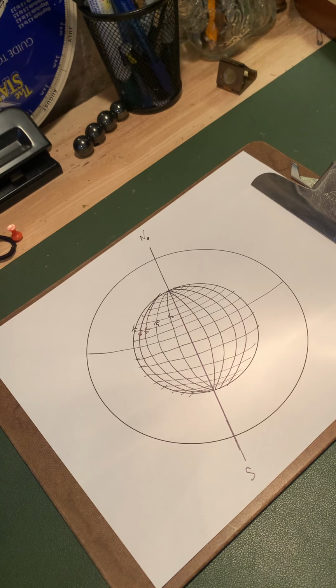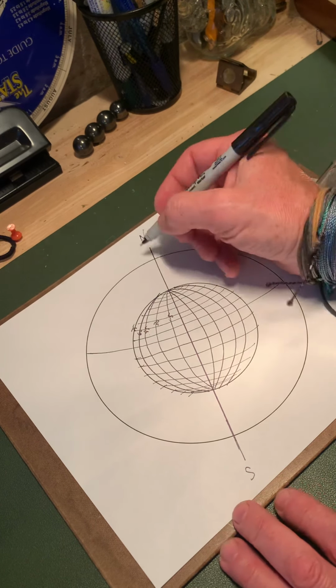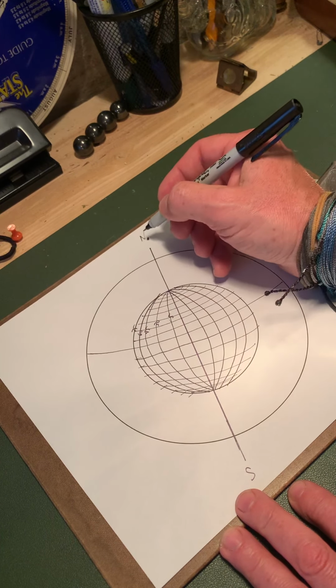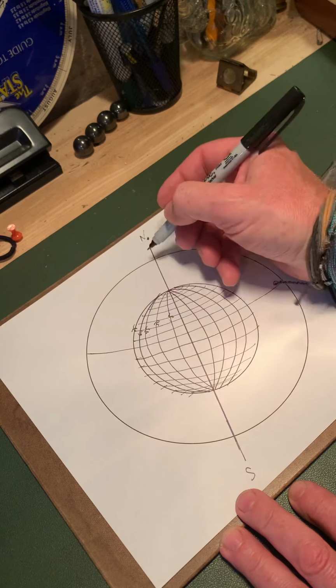Celestial sphere, same thing, except instead of longitude and latitude, you have lines of ascension. Ascension are the lines that represent longitude. They go up and down.